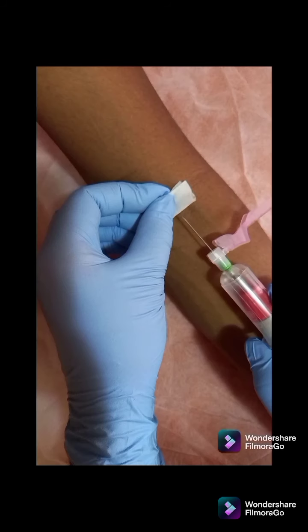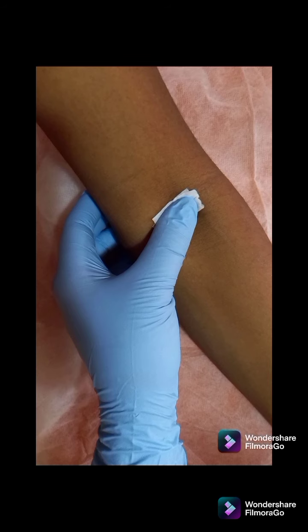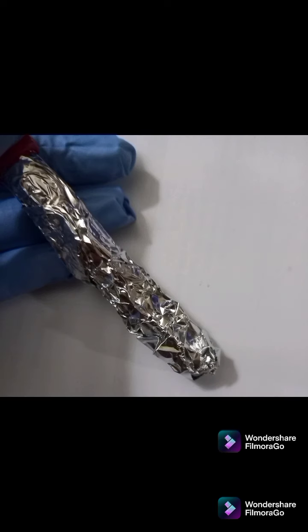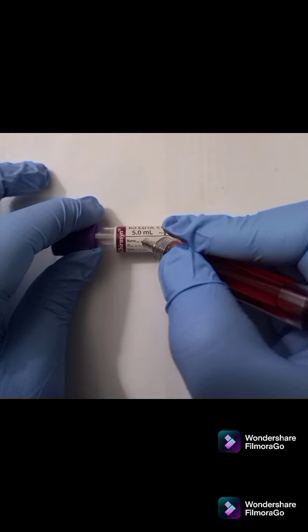Place a gauze over the venipuncture site and remove the needle. Activate the safety feature to prevent needle stick and apply pressure to the site. Dispose of sharps in the sharps container. Label tubes and observe special handling precautions. Check the patient's arm for signs of bleeding and apply a bandage. Dispose of other used and contaminated materials. Thank the patient, remove gloves in an aseptic manner, and wash or sanitize hands.